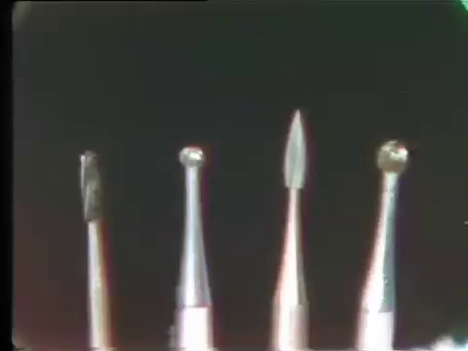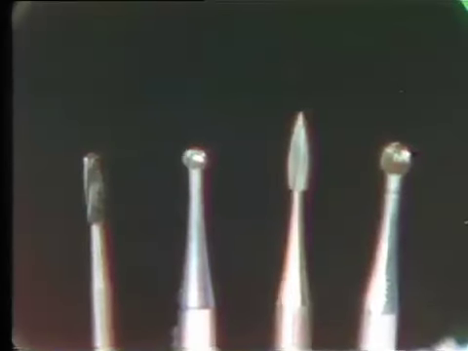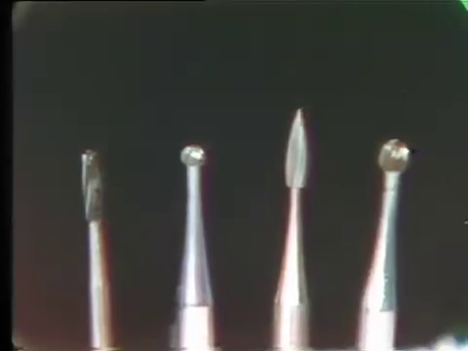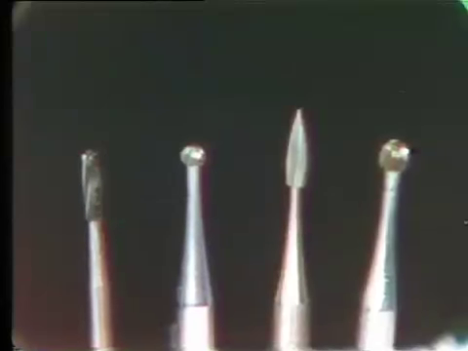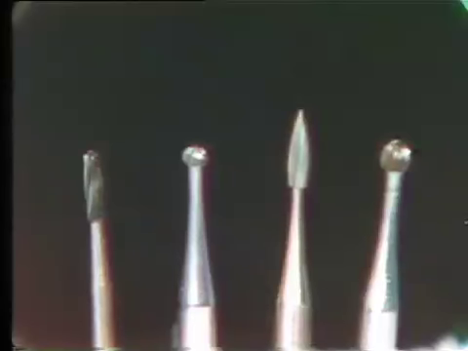The next burr is the number 4 round burr. With this burr, we go directly to the pulp and use this burr to unroof the pulp chamber in all anterior and bicuspid teeth. The next burr over is the surgical length flame-shaped burr. This is used to smooth and flare the endodontic cavity preparations for anterior and bicuspid teeth. As was mentioned in lecture, this burr is not issued to you. You have to make this burr from the straight handpiece burr.